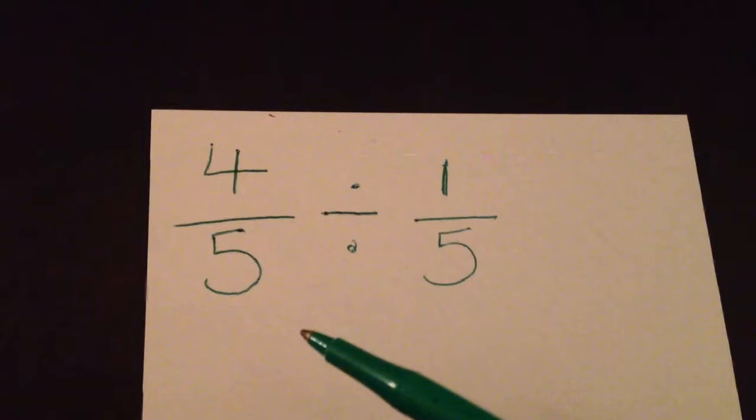And the difference with multiplication is you are going to keep the first fraction the same. You're going to change the sign to multiplication. So you're going to do that keep, change, flip. So we keep the 4/5, change to multiplication, and we find the reciprocal of the second fraction. So we change this to 5/1.